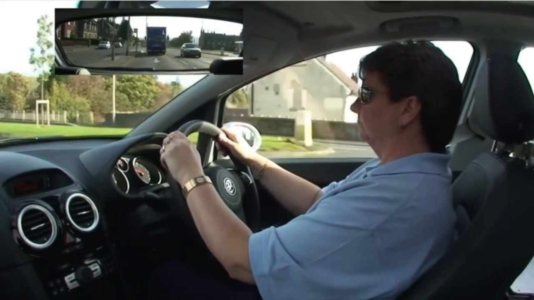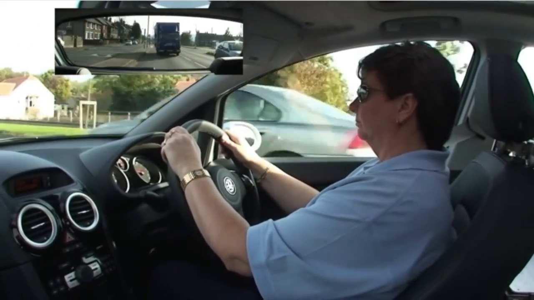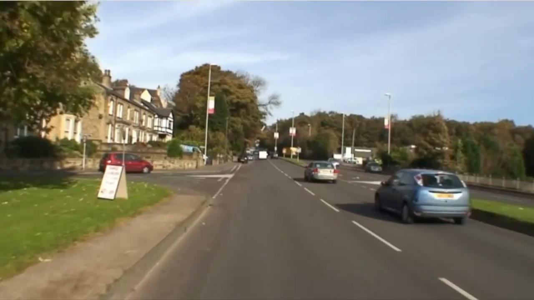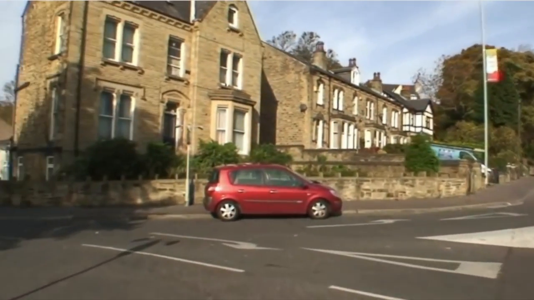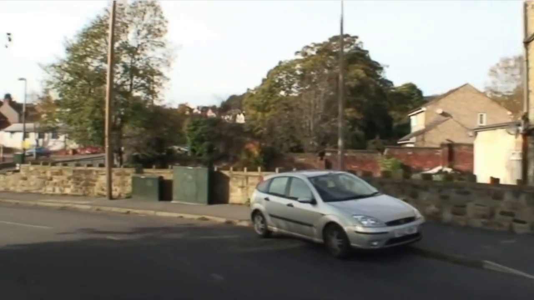This will help you to time your signal well and gauge the speed of your vehicle on the approach to the junction. Check your mirrors again before turning. After entering the new road, check your mirrors and make progress.